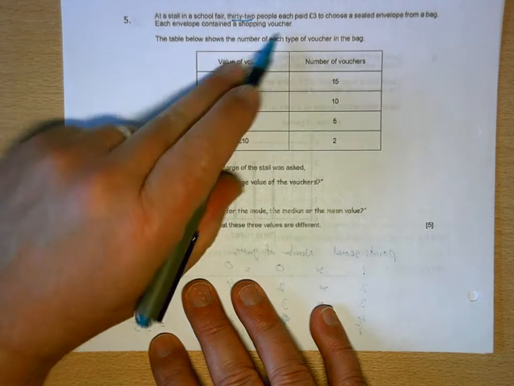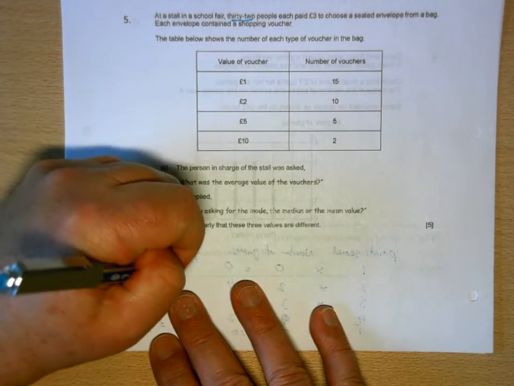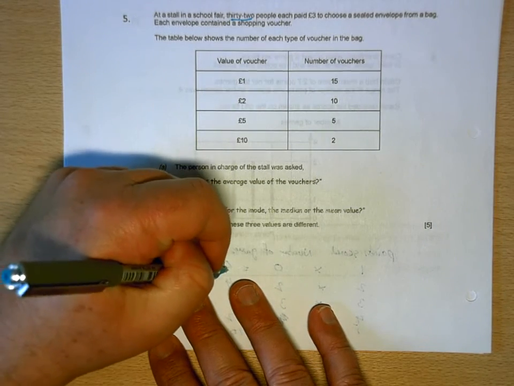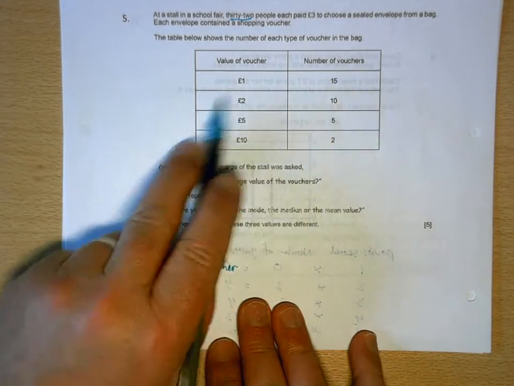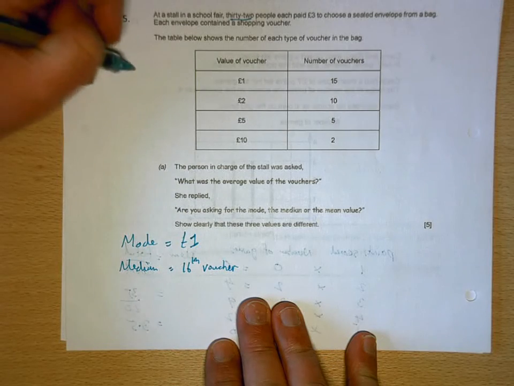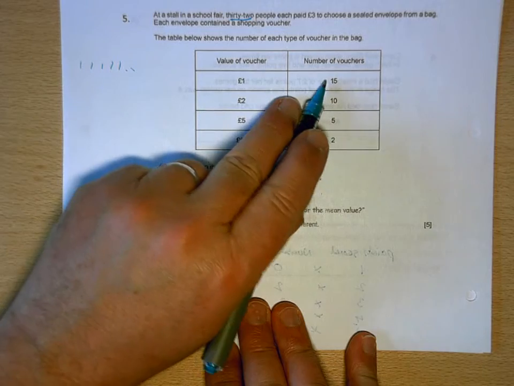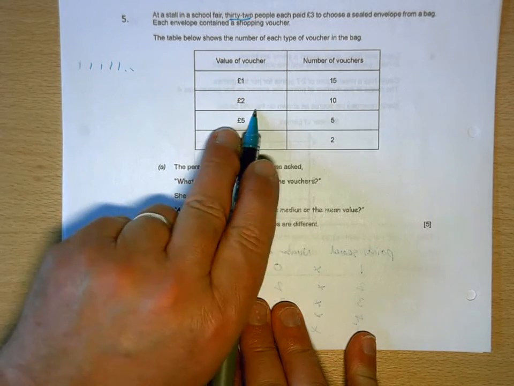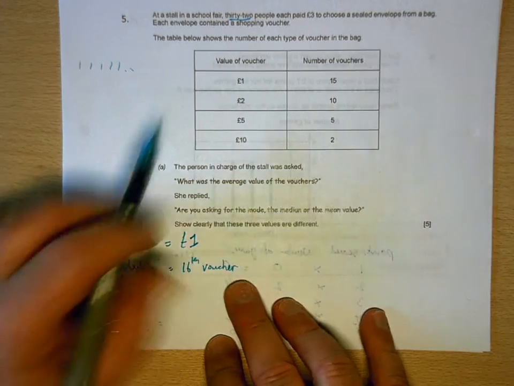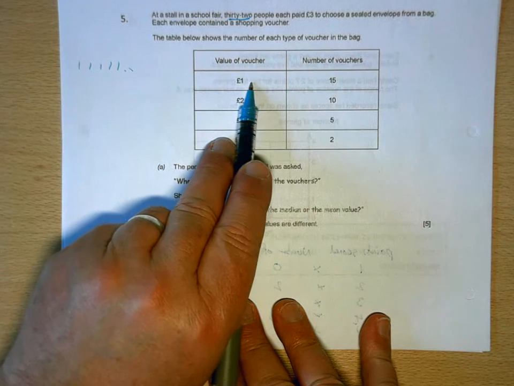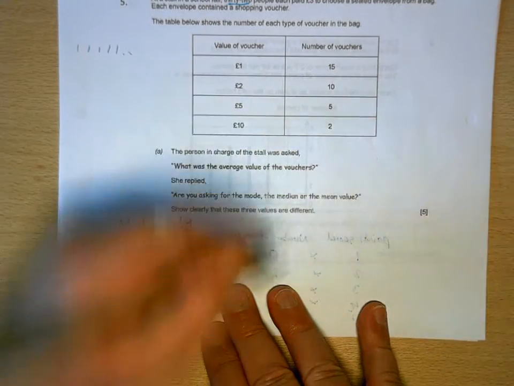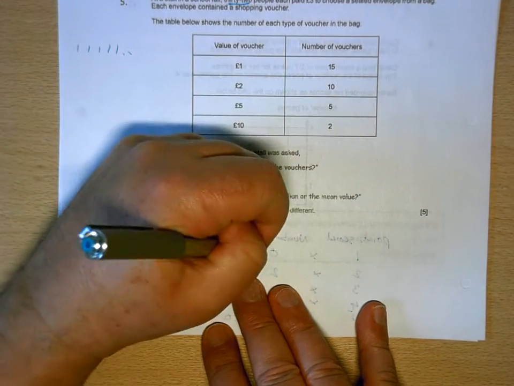well, if there were 32 people, we're looking for the halfway point, so we're looking for the 16th voucher. And these are ordered, so I could write this out if I wanted. I could write £1 15 times, so I could write 1, 1, 1, 1, 1, and so on, 15 times. And then once I've got 15 lots of 1, I then move in to this group and do 2, 2, 2, 2, 2, 10 times. So I'm looking for the 16th. Well, the first 15 are £1 vouchers. The 16th is a £2 voucher. So the median is £2.